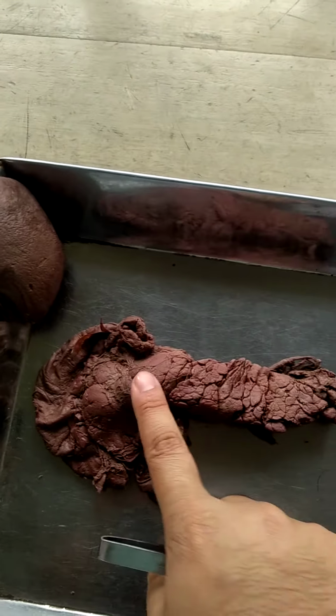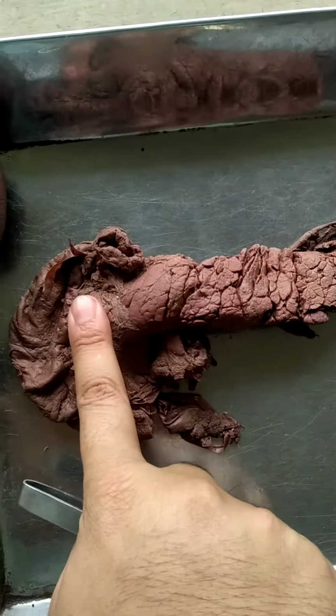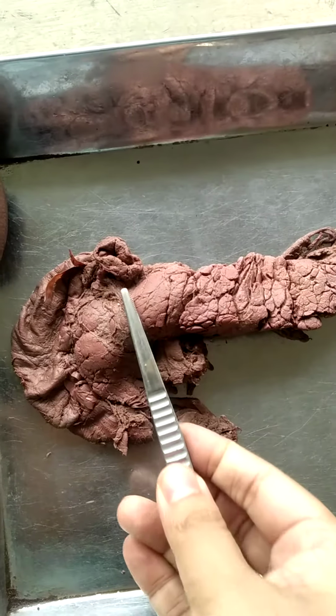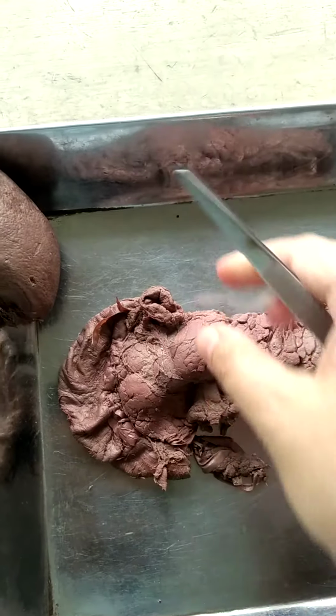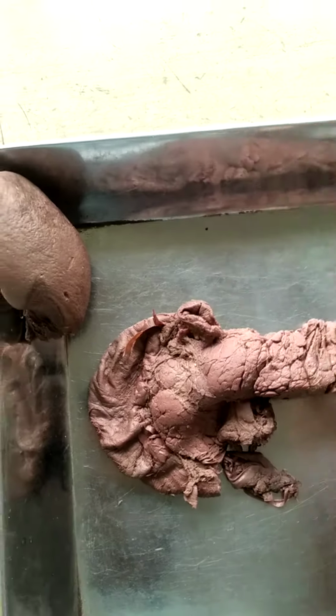Now come to the neck. It's a constricted portion between the head and the body. So this is neck. So how will you identify the neck? You will identify the neck by seeing the portal vein. So let's see the portal vein.